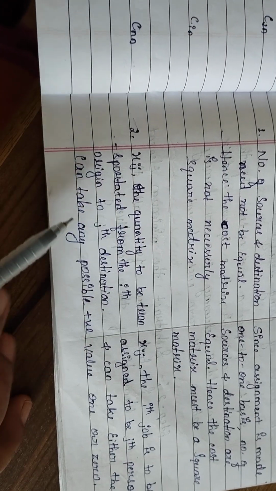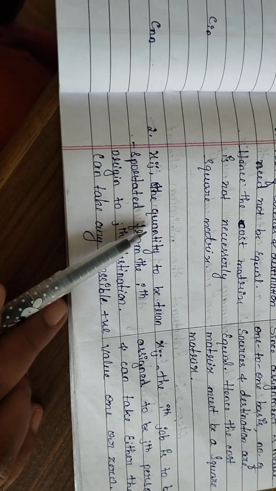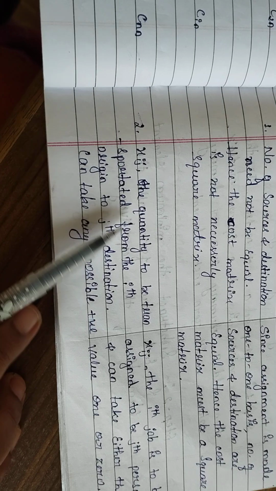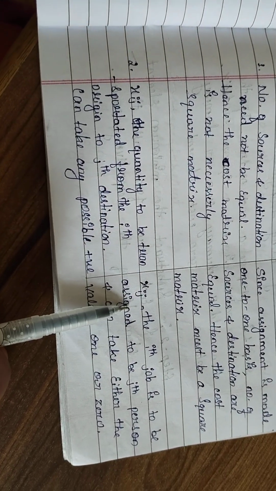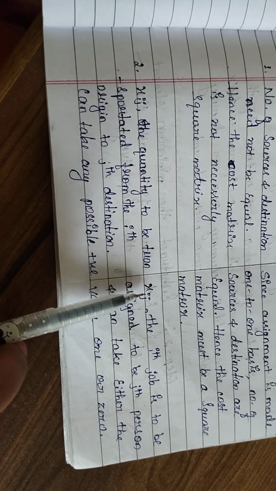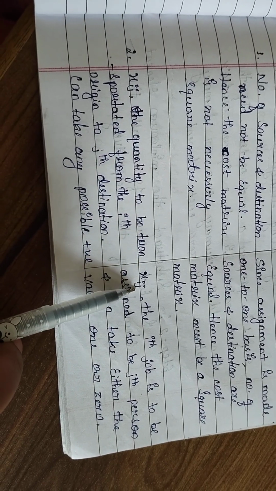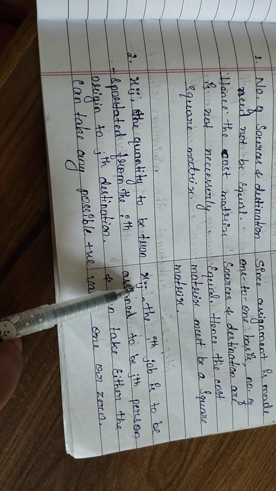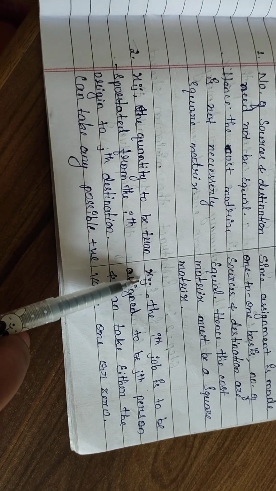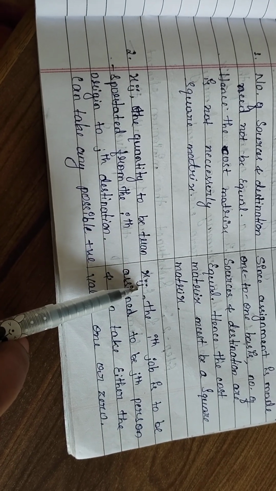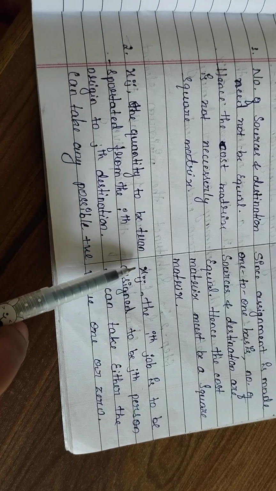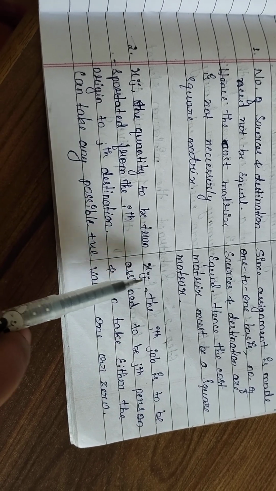Second difference: in the transportation problem, Xij indicates the quantity to be transported from the ith origin to the jth destination. In the assignment problem, Xij indicates that the ith job is assigned to the jth person. It may take the value 1 or 0. If the ith job is assigned to the jth person, it will take the value 1. If it is not assigned, it will take the value 0. That is the second difference.